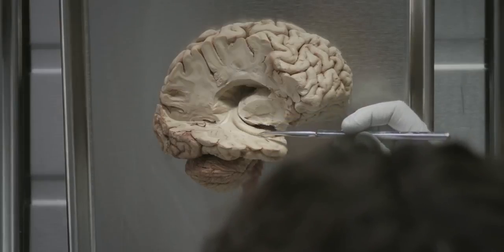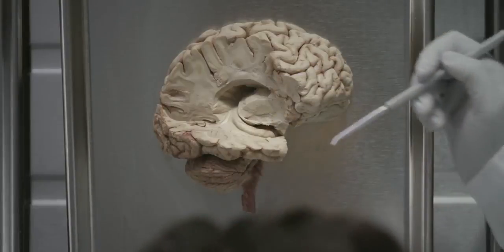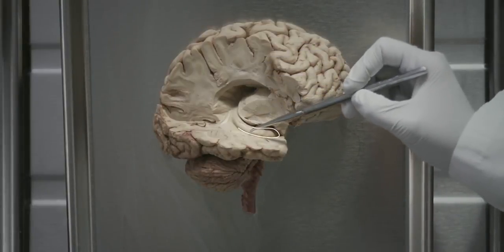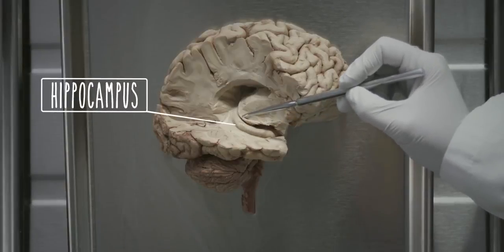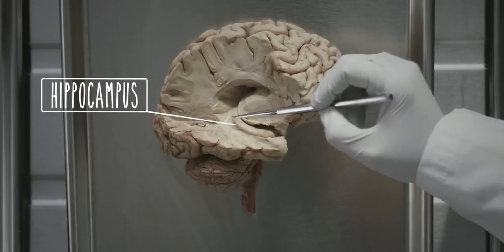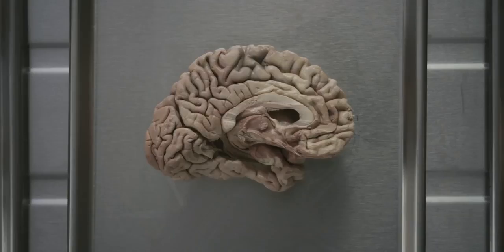In this specimen, we have opened the lateral ventricle to show you the hippocampus as it lies in the floor of the inferior horn. This bulge here is the hippocampus. Towards the posterior end, you can see fibers emerging that will form the fornix and will swing over the thalamus to reach the mammillary bodies of the hypothalamus.